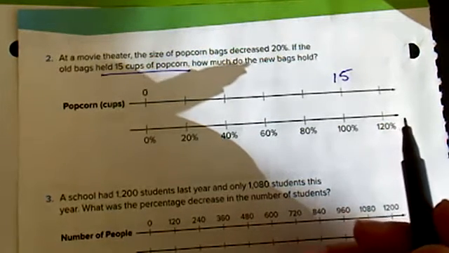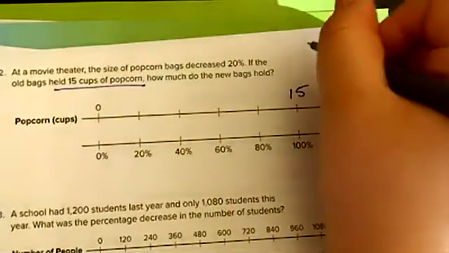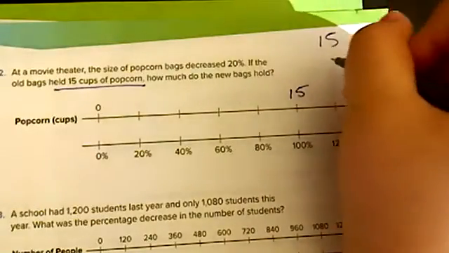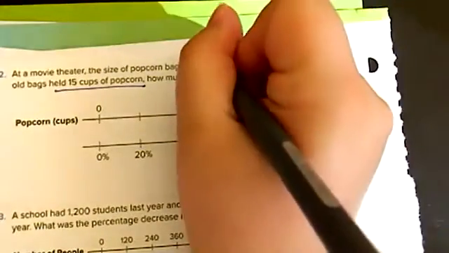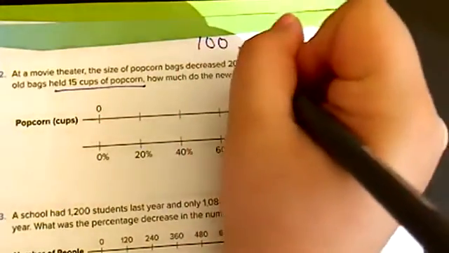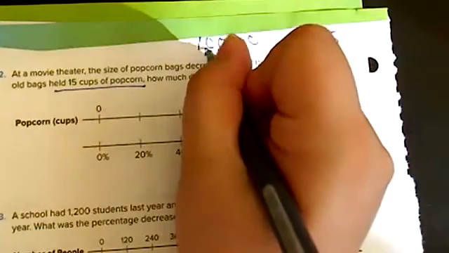So let's find out by multiplying 15 by 20%. Remember, we're always going to write our percentages as decimals. If we have 100%, we're going to move that decimal place over 2 times.